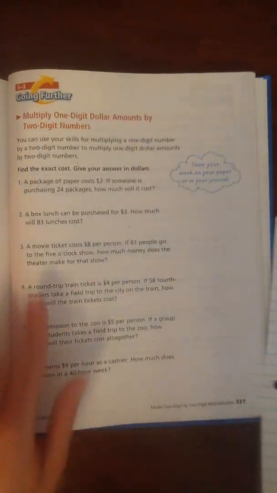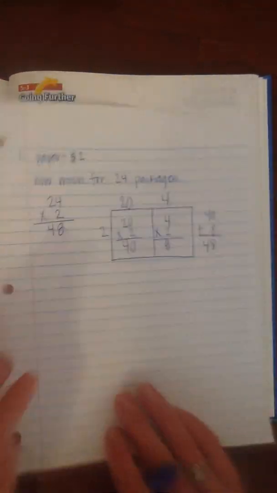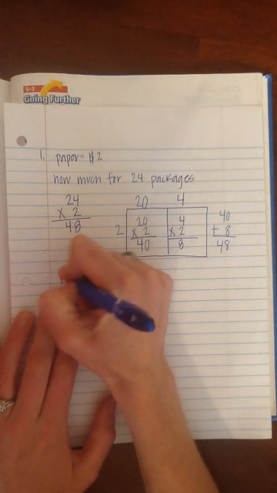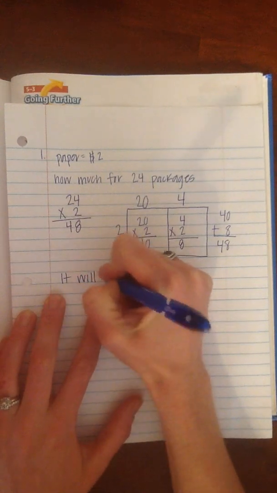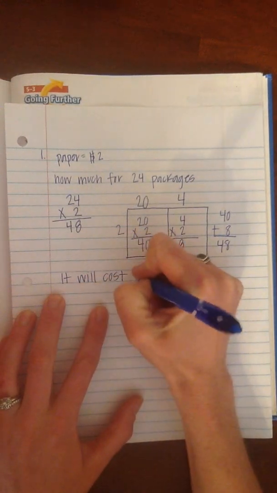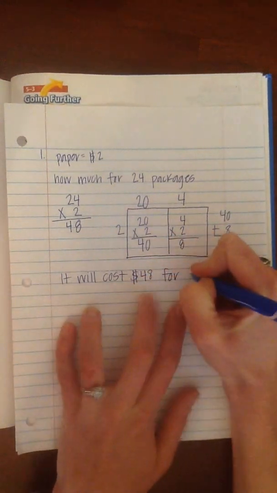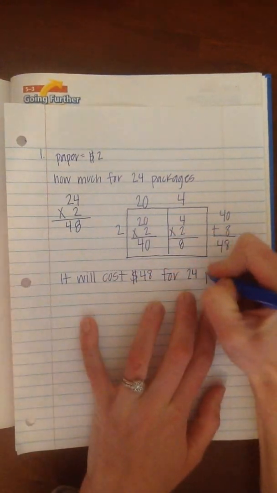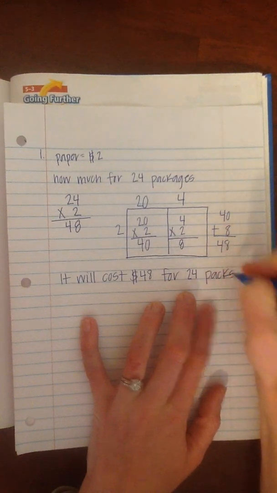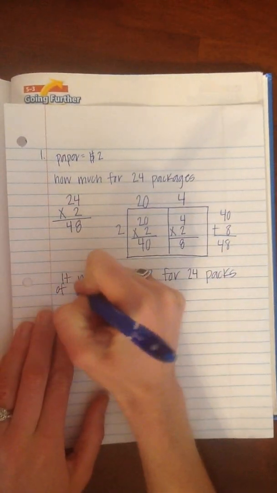What were we looking for? It said, how much will it cost? So I can write, it will cost $48 for 24 packs of paper.